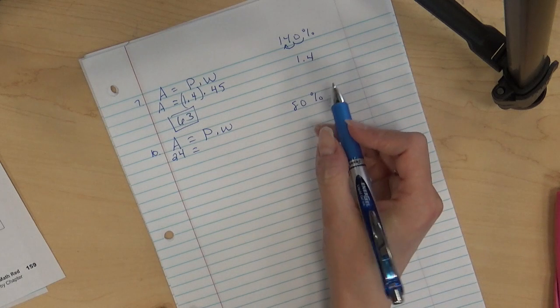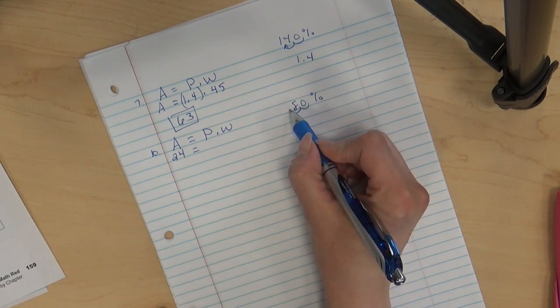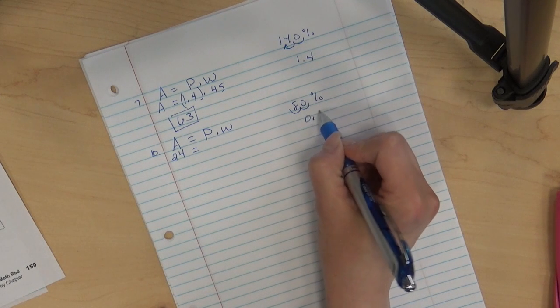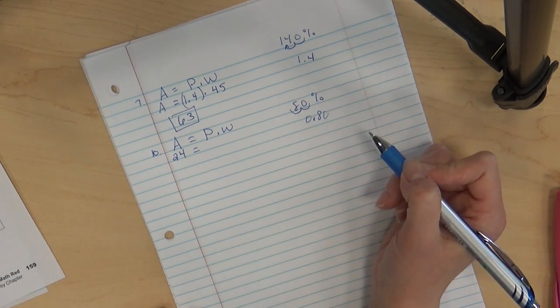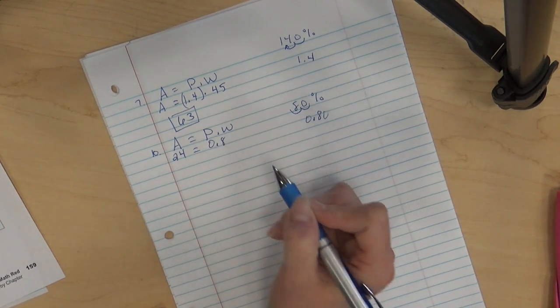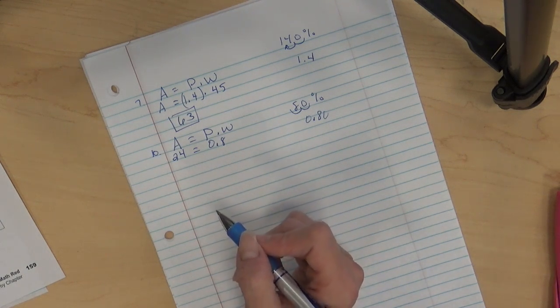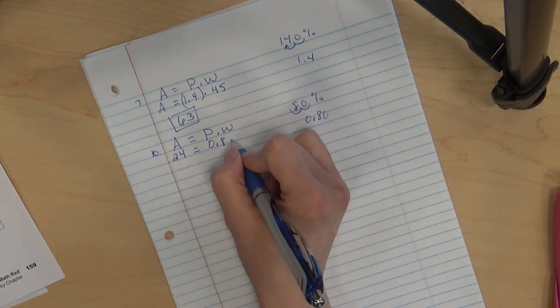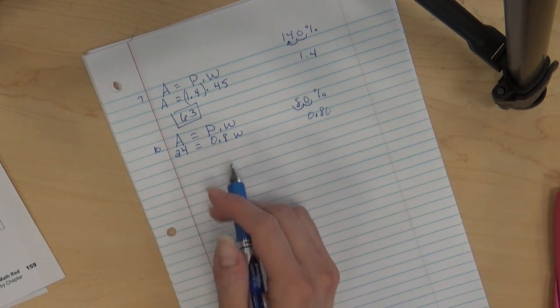So we need to convert 80% to a decimal. You're going to start here, go back 2 spaces, and it's going to be 0.8. Or if you want to say 0.80, that's fine. And then W, the whole, would be the number of students in the entire class, and that's what we're asked to find. So we're going to solve this for W. You're using your inverse operations.